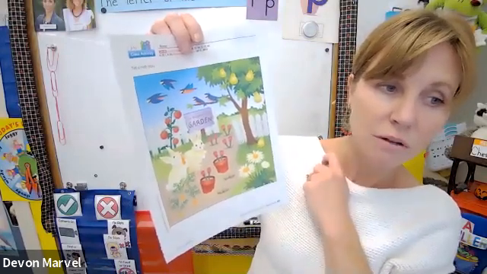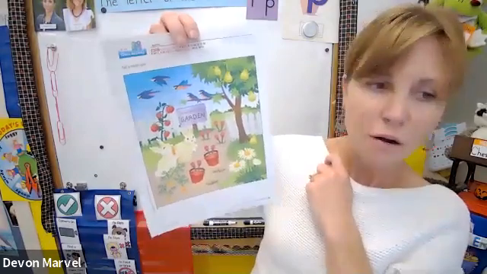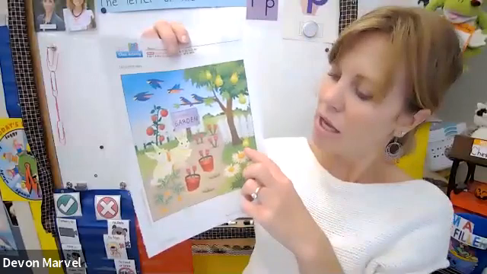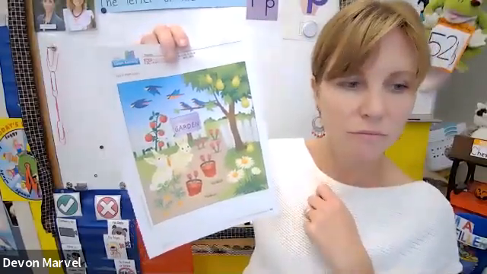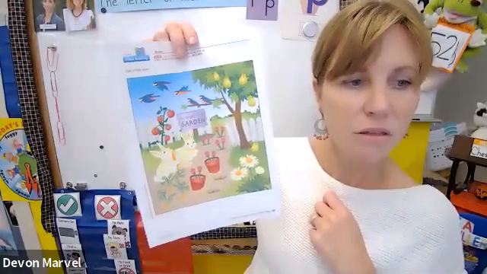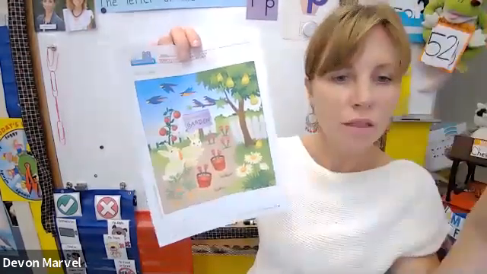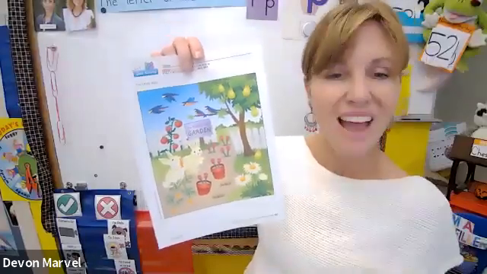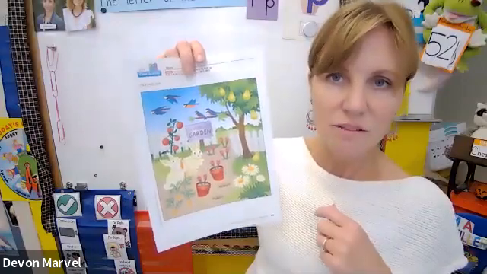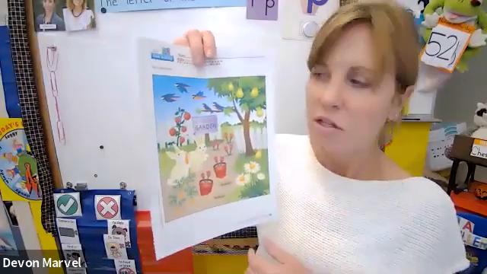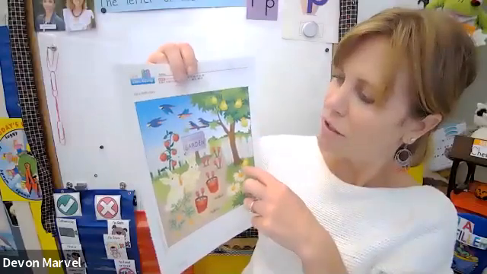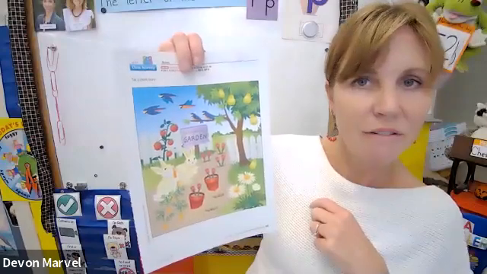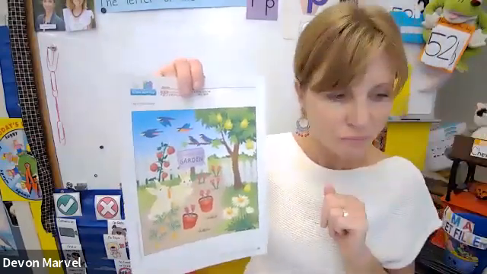So my story could go like this. There are 4 pears in the tree and one on the ground. How many pears are there all together? That's another thing that all math stories have. They have a question, and the question is something that you have to answer. So, how many pears are there all together? 1, 2, 3, 4, 5. There are 5 pears all together.